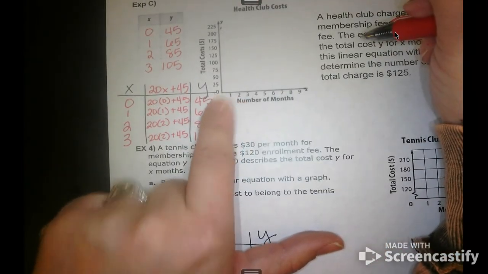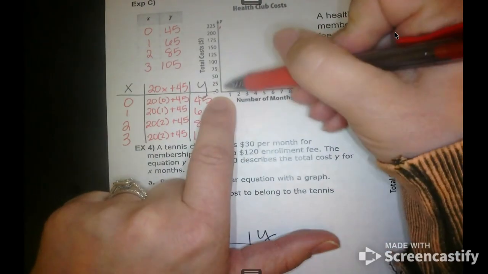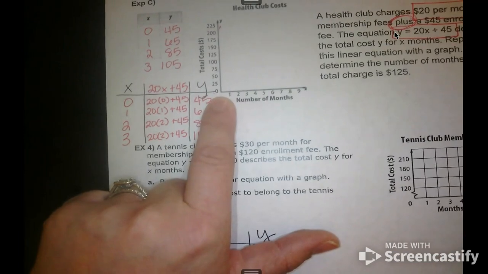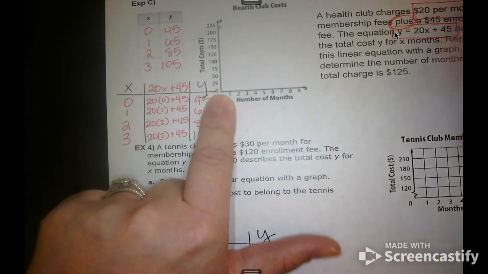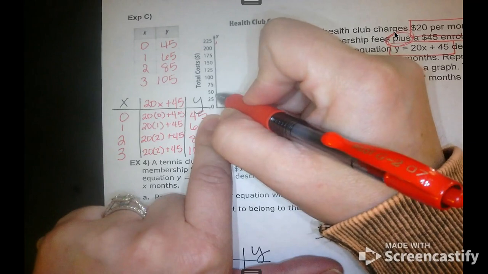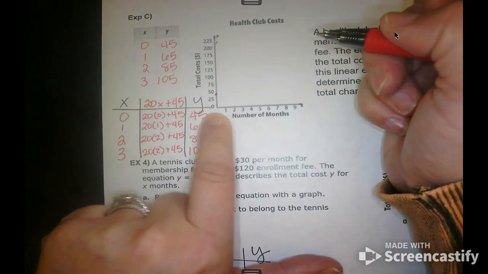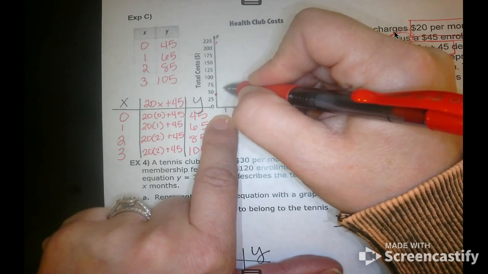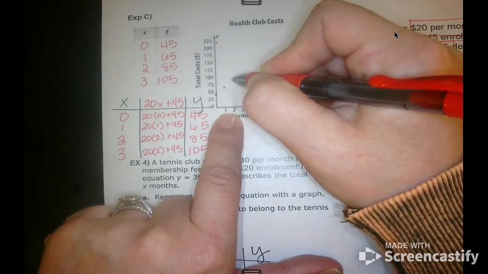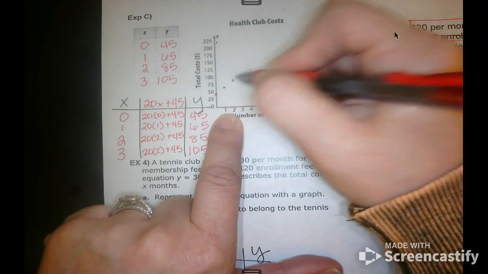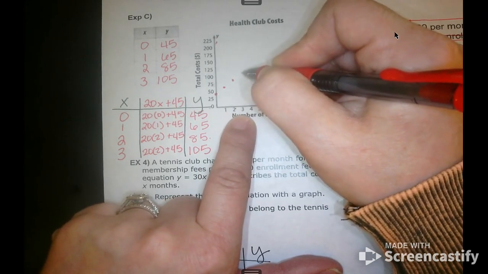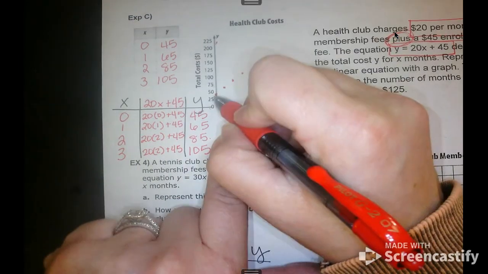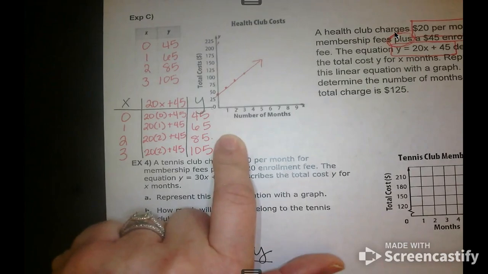So my 0 was what? 45. Now, is this exact? No. But, can I estimate? All right. So I have 0, 45, so it'd be kind of about here. Then I have 1 and 65. Yeah, in there. 2 and 85. And 3 and 105. Now, when you estimate, are you going to estimate perfectly every time? No. But they should still kind of go up at that same rate.